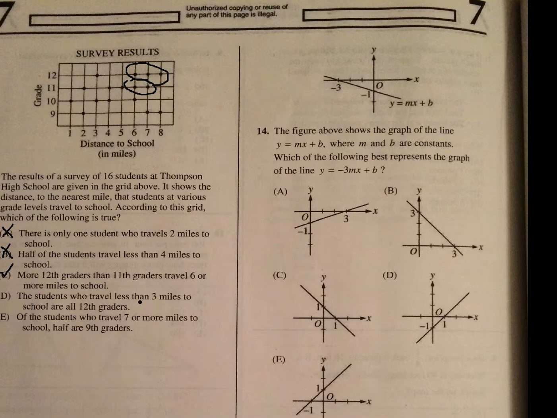The students who travel less than 3 miles to school are all 12th graders. Less than 3, no, that doesn't work. And of all the students who travel 7 or more miles, half are 9th graders. Well, that's not true, because how many are there? There's more than 4. So that one's not true. So the answer to this one is C.